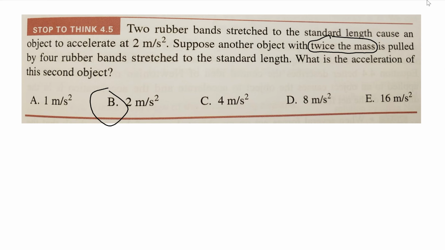Okay, so that is it for, what are we on? Section 4.